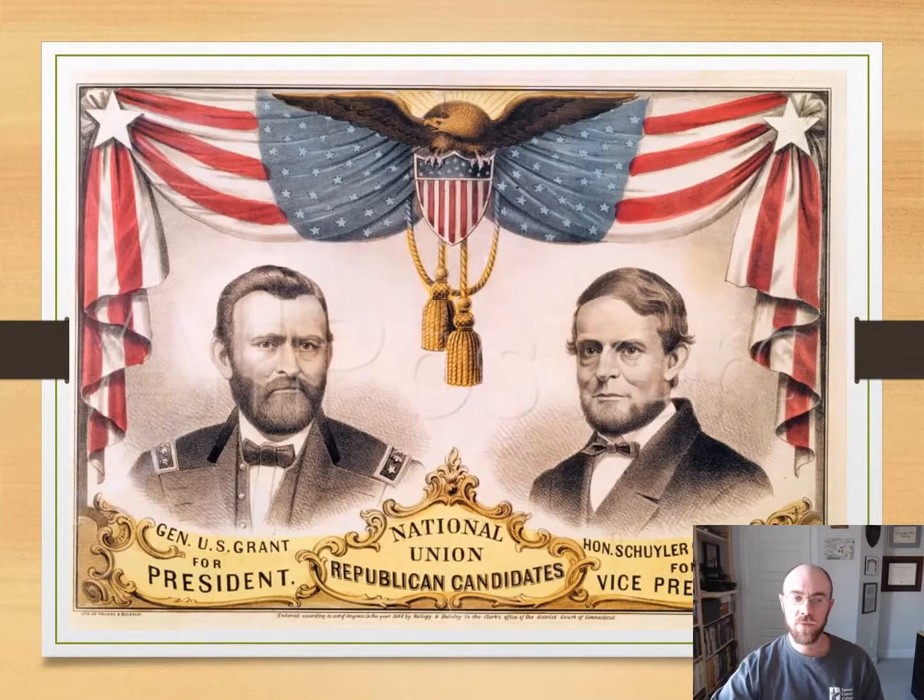So first off, for this last third of Reconstruction, you have presidential Reconstruction under Andrew Johnson, then you have congressional Reconstruction under Congress, and then you have Redemption, where it's the southern states slowly taking that back from Congress. So this starts off with an election.